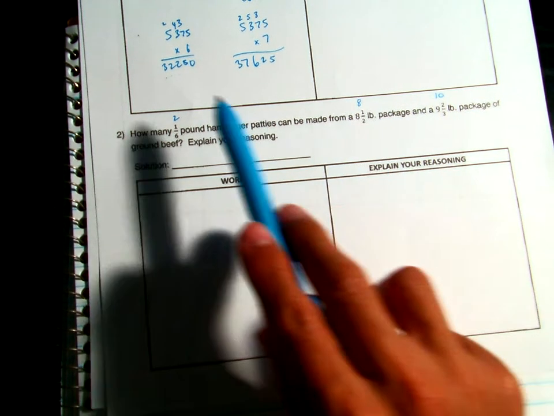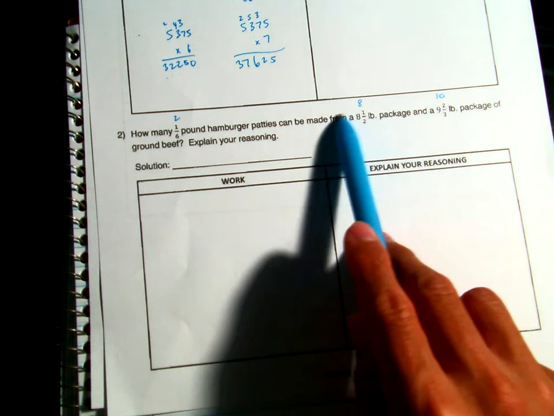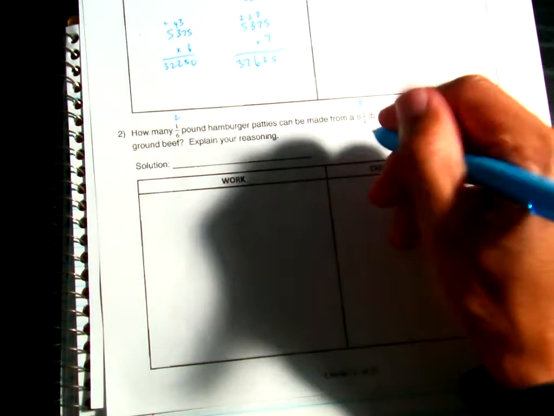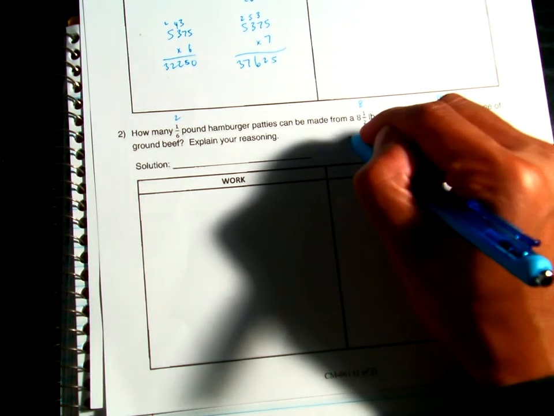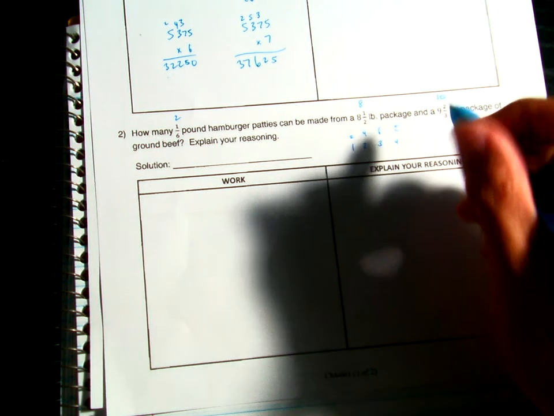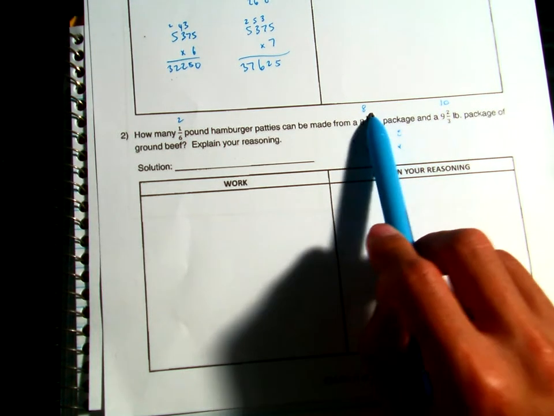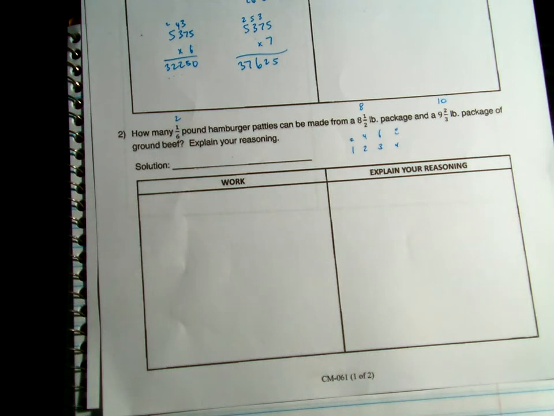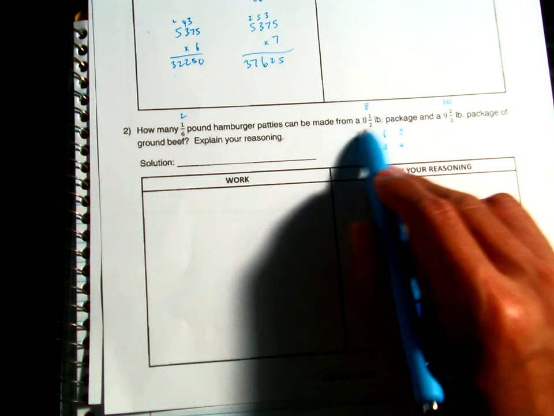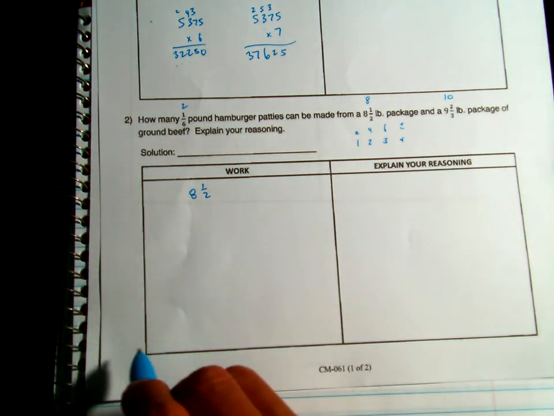And I want 2-pound hamburger patties, so how many 2-pound patties can I make from 18 pounds of meat? Well, 1 patty is 2 pounds, and then 2 patties is 4 pounds, and 3 patties is 6, and the 4 is 8. Oh, this is basically just division. So 18, these two together, divided by the 2. And that's what I'm going to explain in my reasoning as well. But that's where I'm going to start. I'm going to add my 2 packages of meat, 8 1/2 plus 9 2/3.